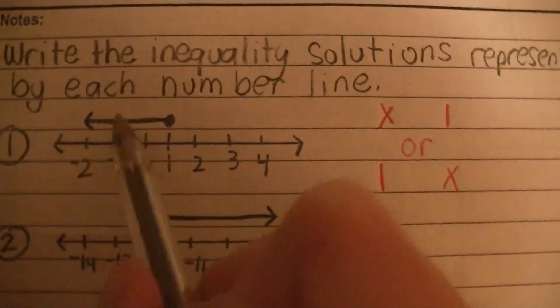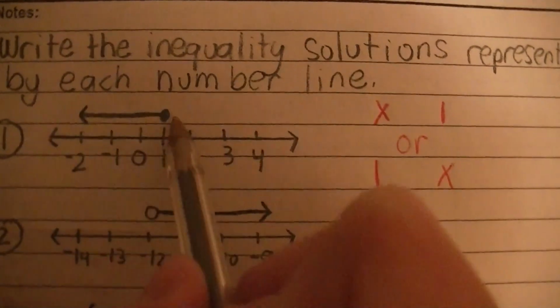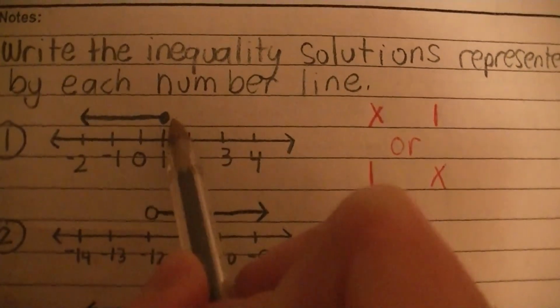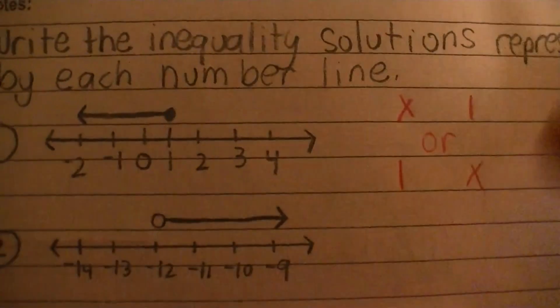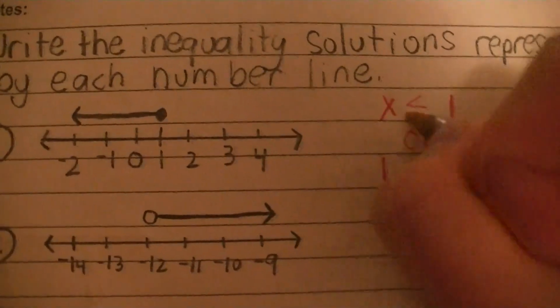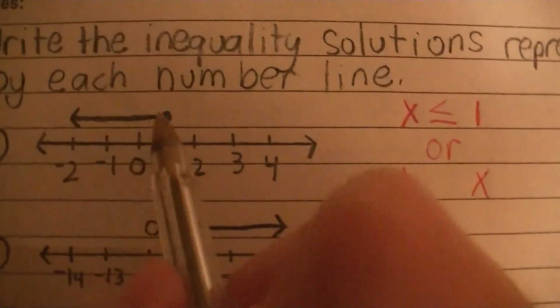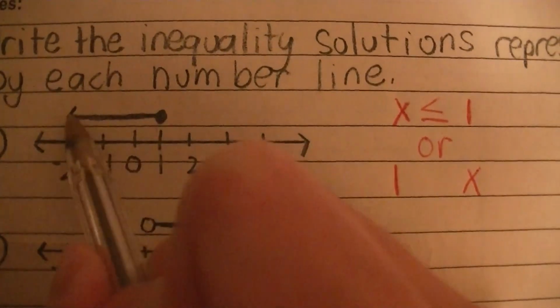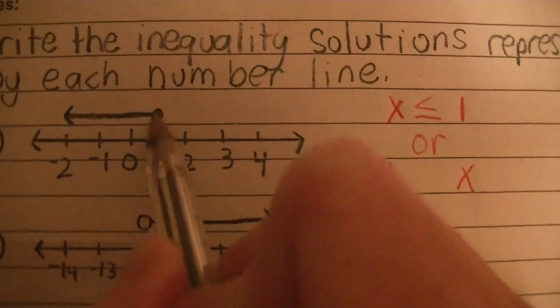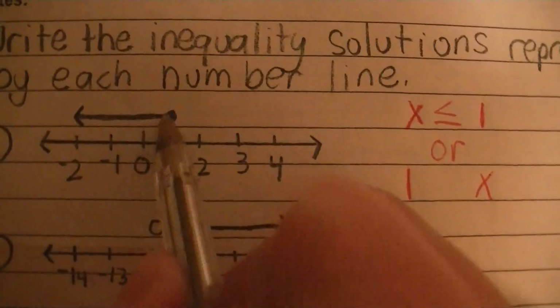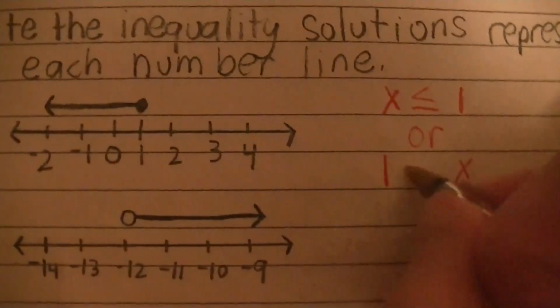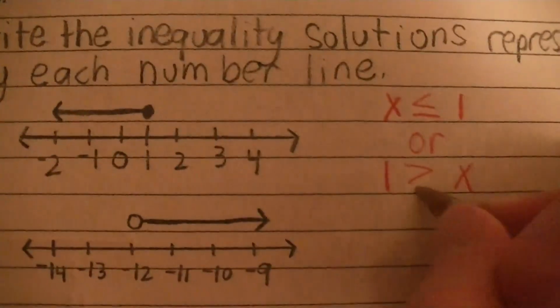So x could be any number that is to the left of 1, including 1, okay? So that would look like this. Think about that for a second. 1 is bigger than x, or it could equal it because it's a closed circle, okay? So the way I do it is, what's bigger, x or 1? Oh, 1's bigger. And is it filled in? Yep, so do that, okay? So these two mean the same exact thing.